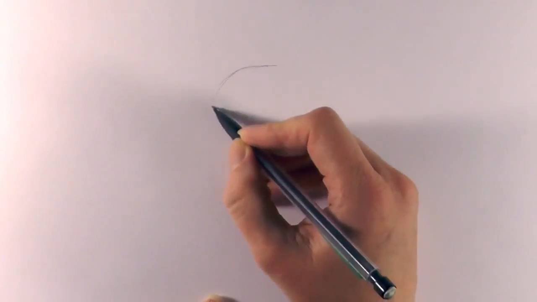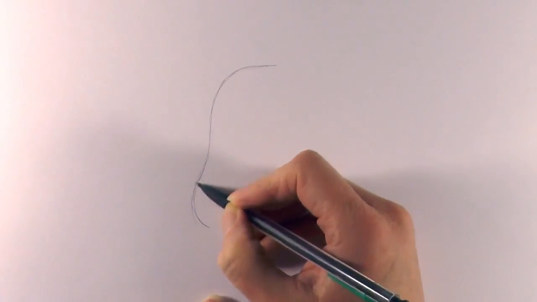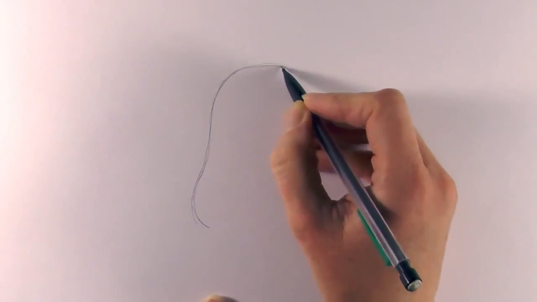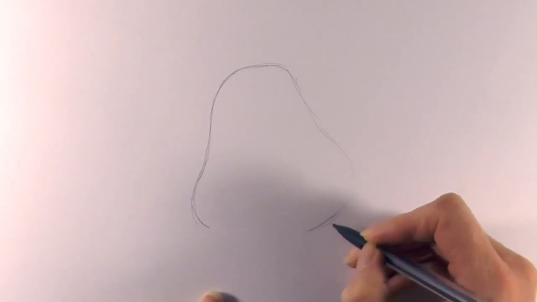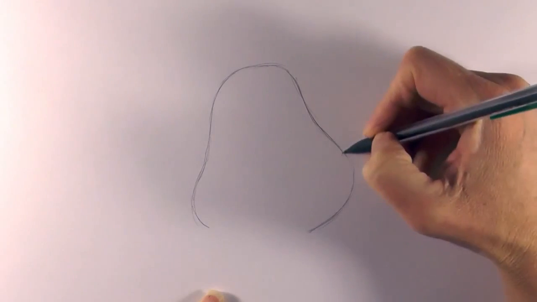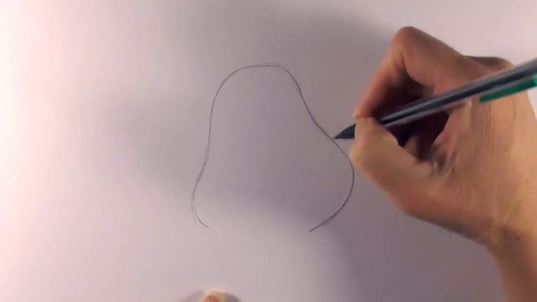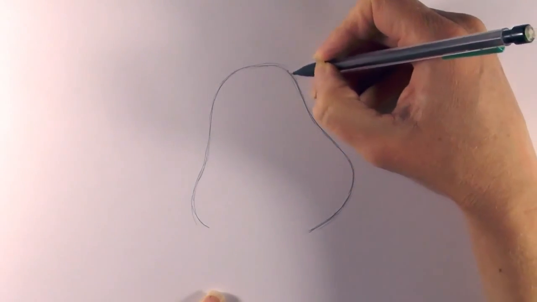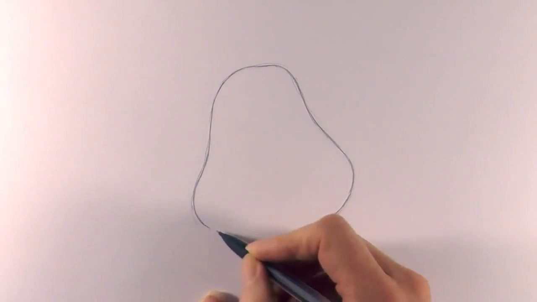So to get started, what we're going to do first is just draw the opening of the cave. So I'm just going to make kind of like a random shape here. It'll be the entrance to the cave. So you can build your cave however you want, shape-wise. So I've kind of made it just like that.